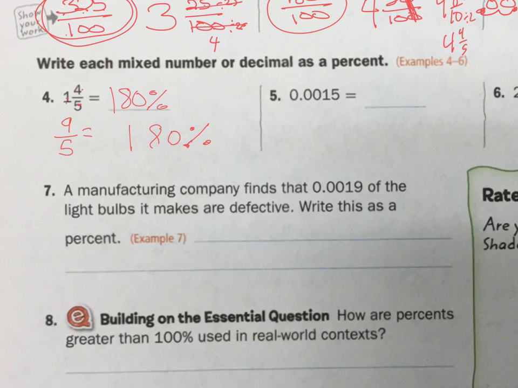The other way I could have done that is I know that because I have a 1 right here, I know I have 100%, because 100% is 1 whole. Then I just need 4/5.